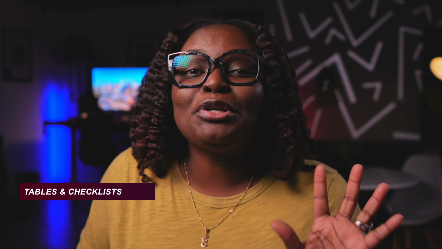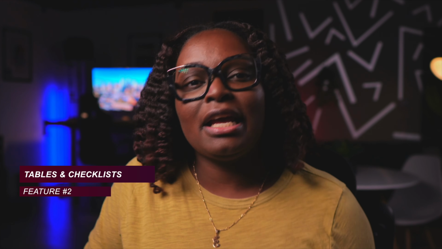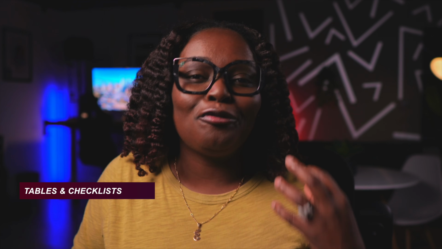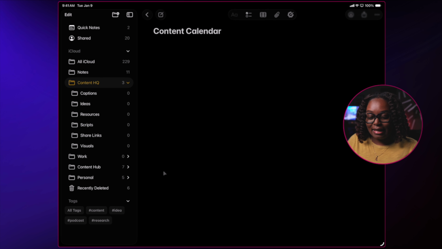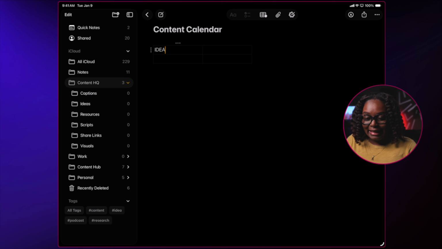Okay, so feature number 2 deals with tables and checklists, which can become your full content tracker. Okay, so we are going to create a simple content calendar, and you can use this as a template if you're just getting started. And we are going to use the tables feature inside of Apple Notes. So I'm going to go into content calendar here. So to the top here, I'm going to hit on table. I'm going to put in Day. Then I'm going to put in platform.